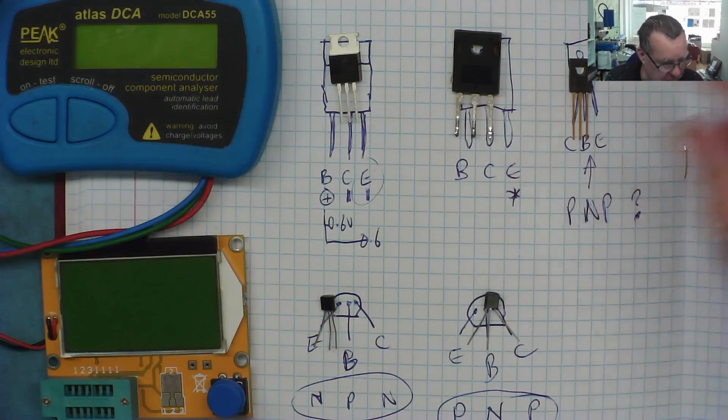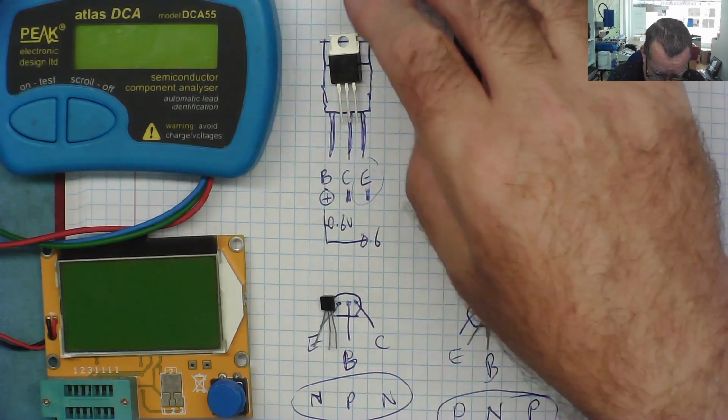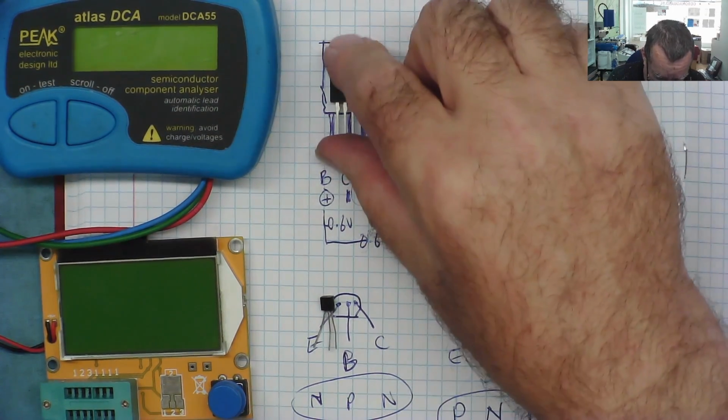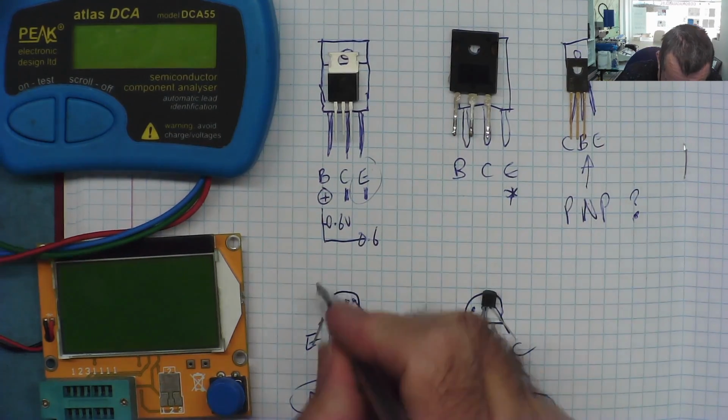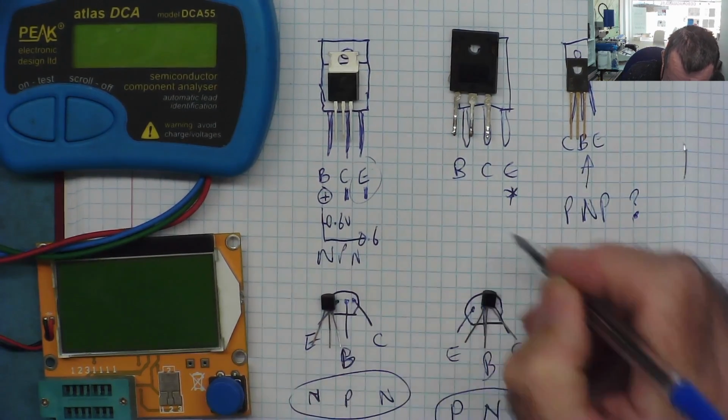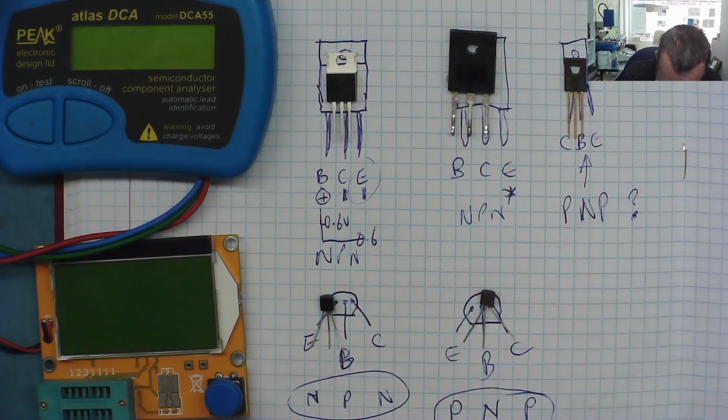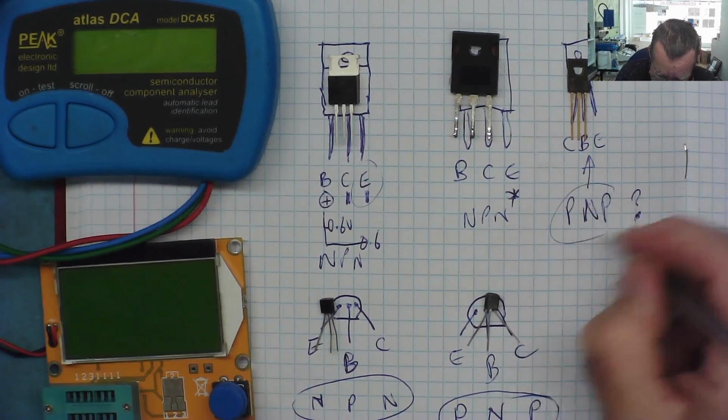So we'll do them in the order we checked them. So this was the first one, and we thought this was an NPN when the base was positive. We thought this was NPN and we thought this was NPN, and NPN, PNP. That's what we think we've got.